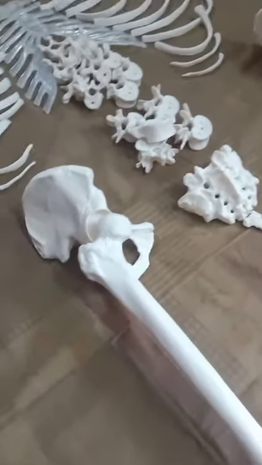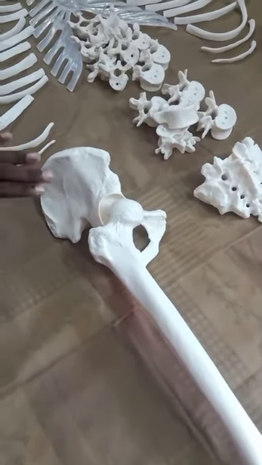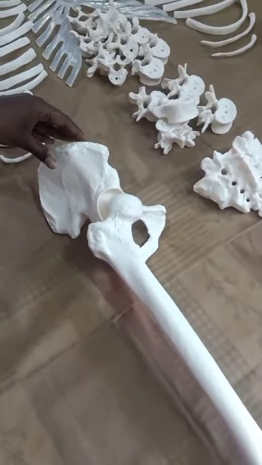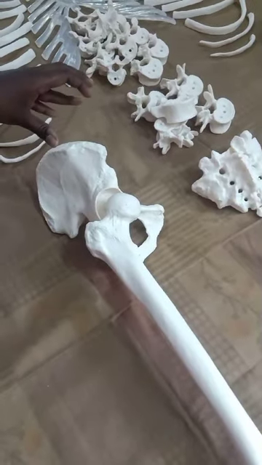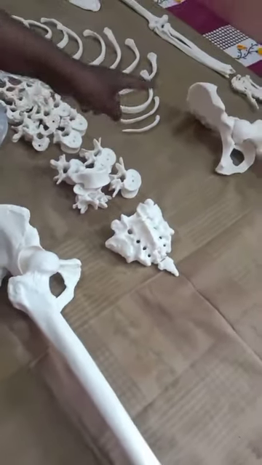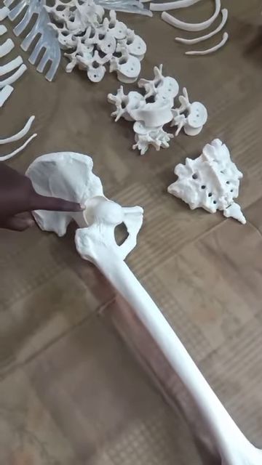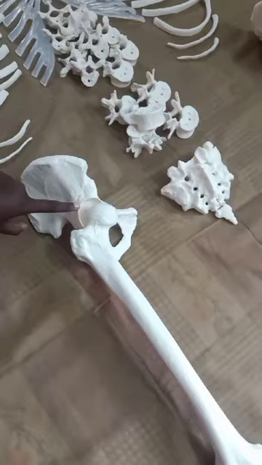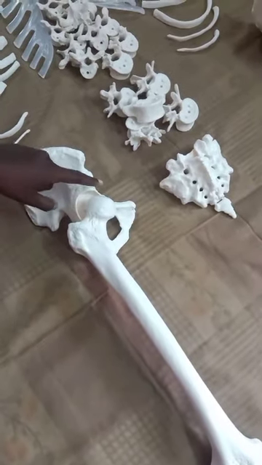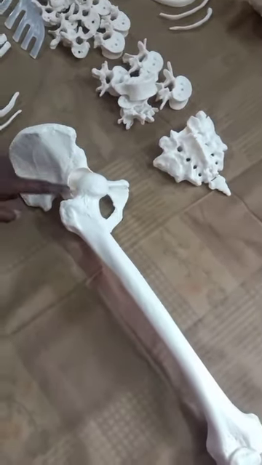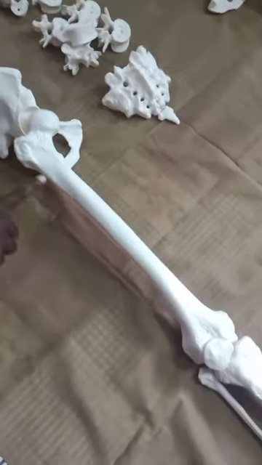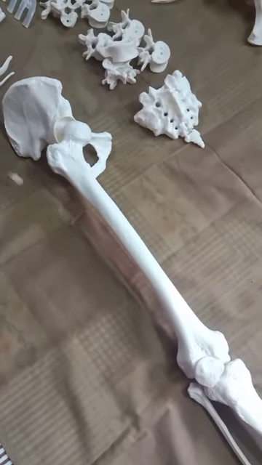And the lower limb starts with the hip joint. The hip region is made up of 2 bones, namely the pelvis, and the pelvis consists of a hollow structure or a fossa called the acetabular fossa, which articulates with the head of the femur forming the hip joint. Femur is the thigh bone. It is one of the longest and the strongest bones.